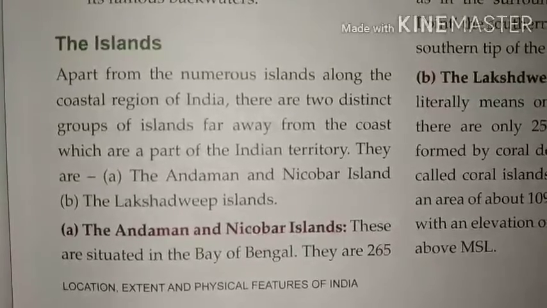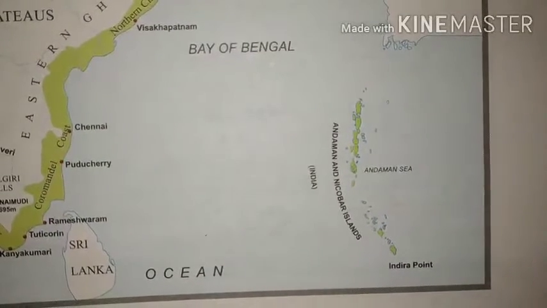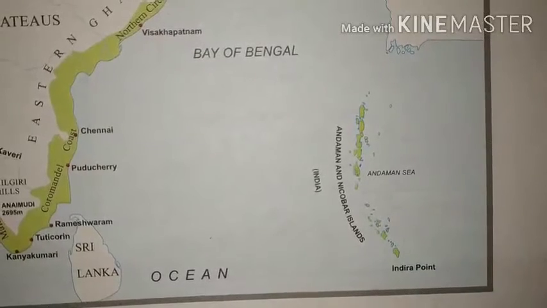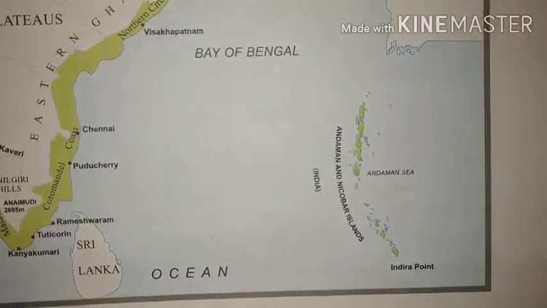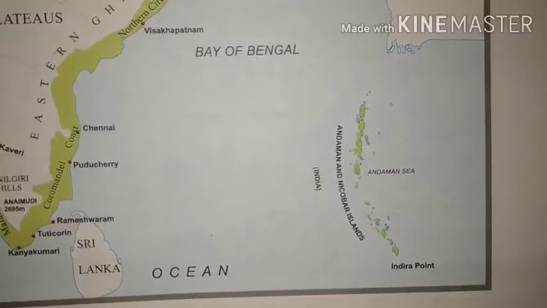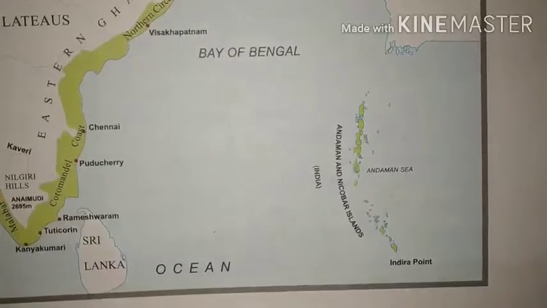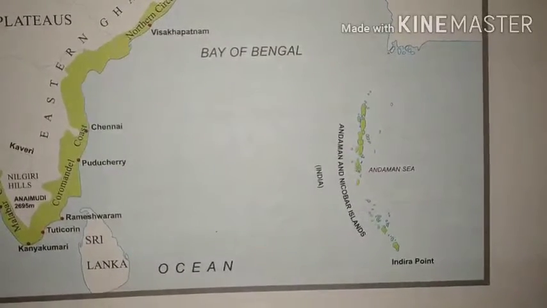The Andaman and Nicobar Islands are located in the Bay of Bengal. See there in the figure. There are a total of 265 islands, and they extend to a distance of about 590 kilometers. They cover an area of around 7,950 square kilometers. We also call them Bay Islands because they are in the Bay of Bengal.